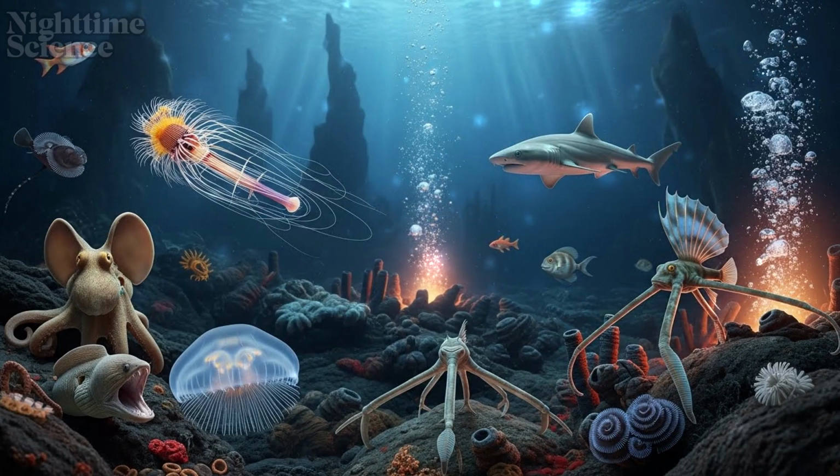This is the abyssal plain, the vast flat expanse of the deep ocean floor. The temperature is near freezing, the pressure enormous, the darkness absolute. The ocean floor here is covered with fine sediment, the accumulated remains of countless tiny organisms that have drifted down from the surface over millions of years.